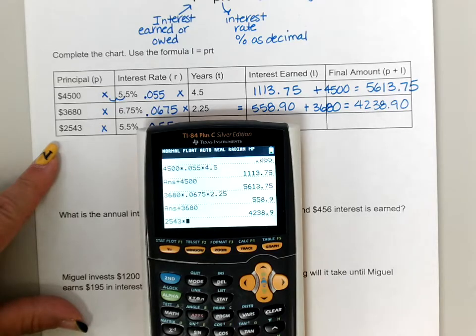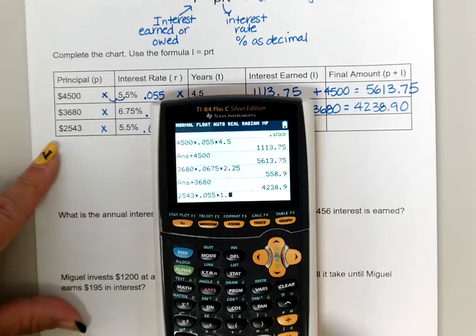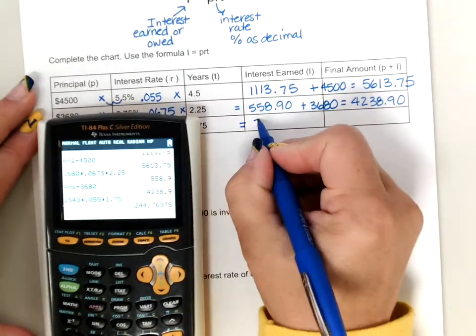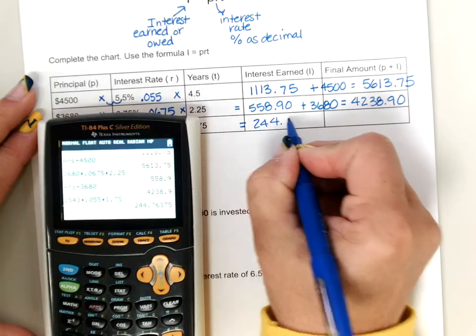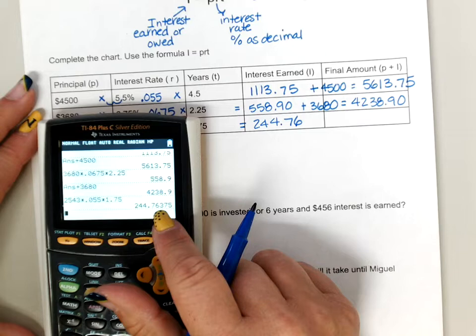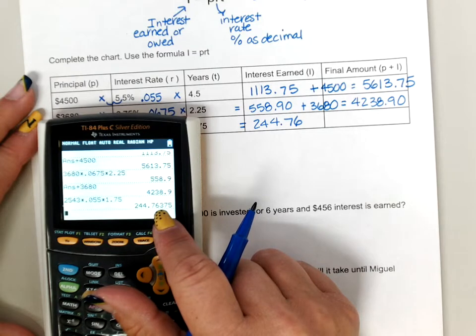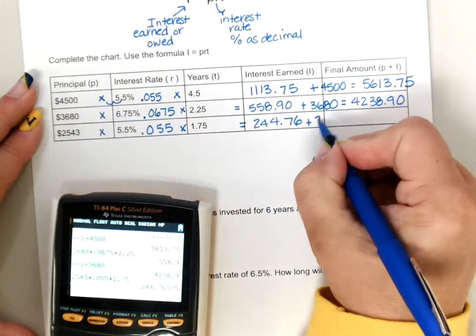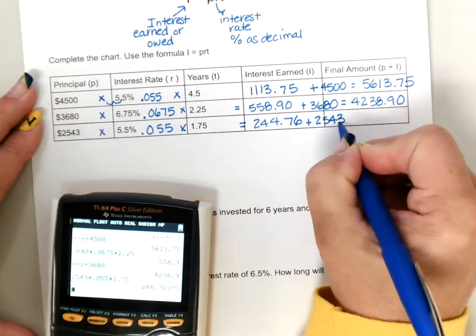2543 times 0.055 times 1.75, and then I get 244.76. There's a 3 next to the 6, so I should round down, which means the 6 stays the same. Because it's money, I always have to make sure that I round to 2 decimal places.